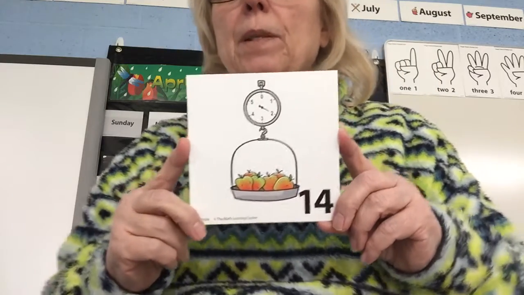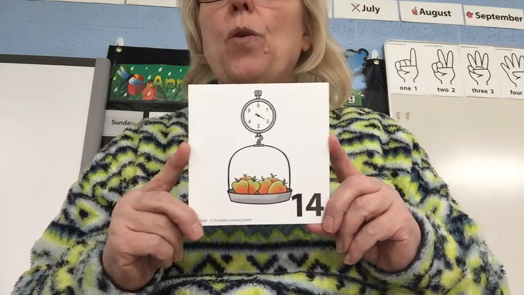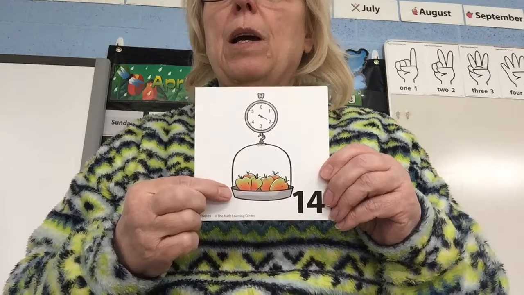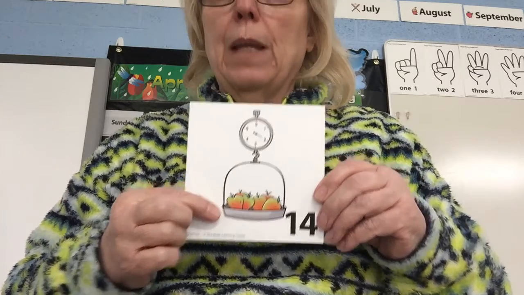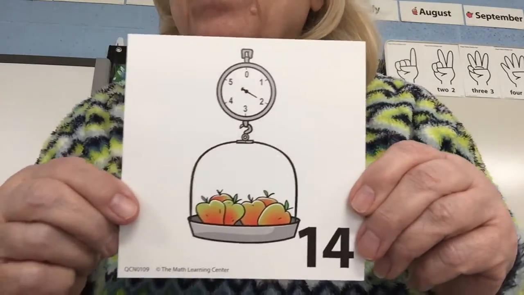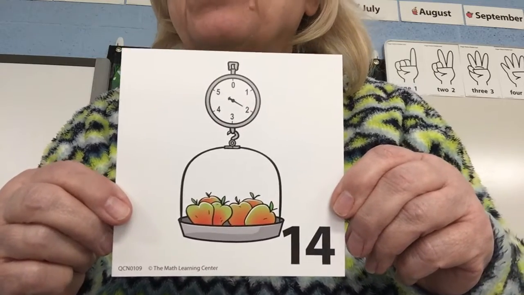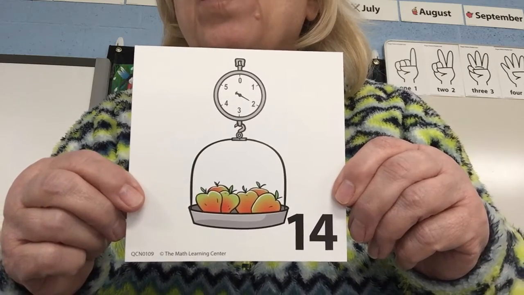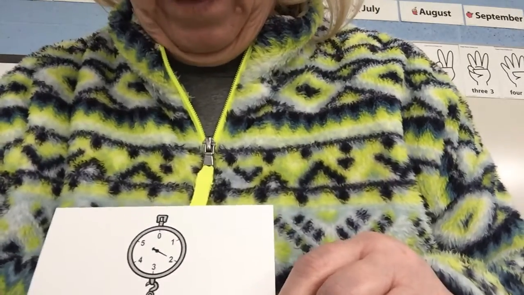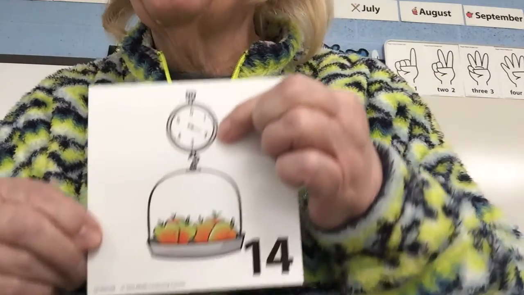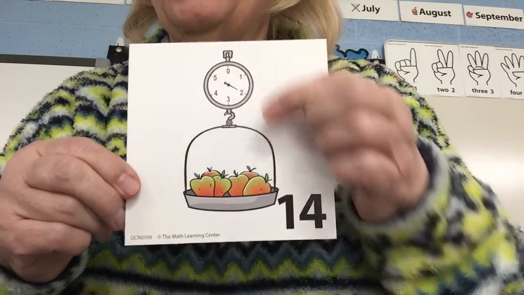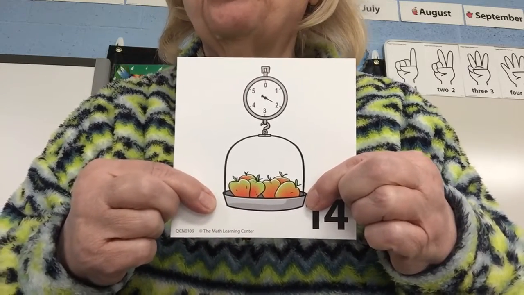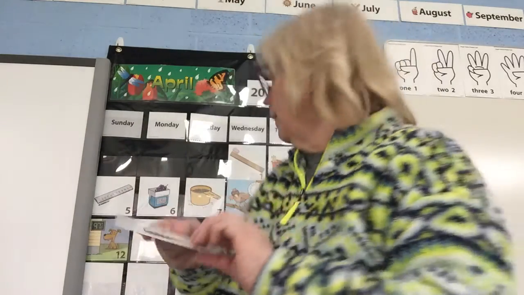And here's another type of scale that you would find in a grocery store or a market, where you weigh how much something is. So if we take a close look, looks like they're buying some apples. How much do these apples weigh? Where does the arrow point? It points to the number 2. So these apples weigh 2 pounds. 2 pounds. Okay.